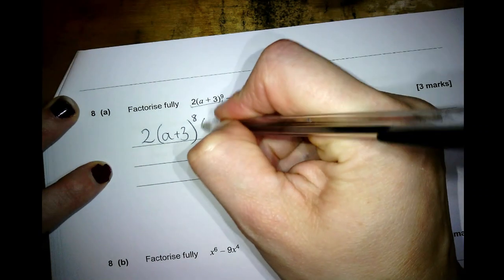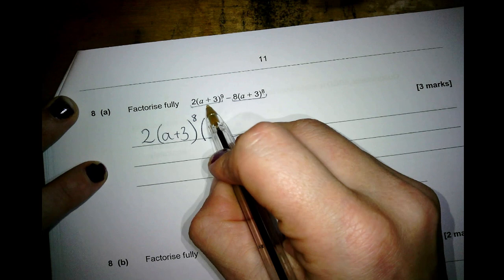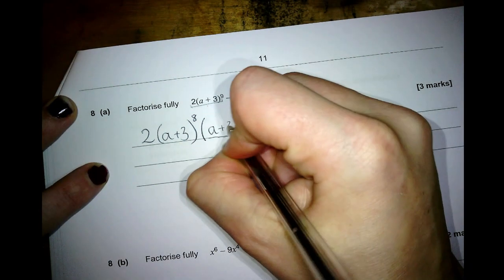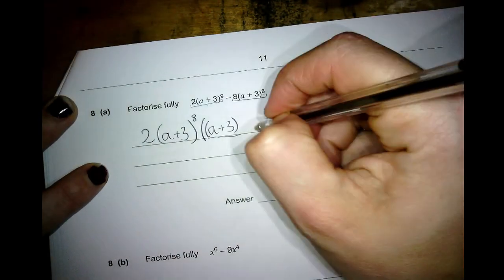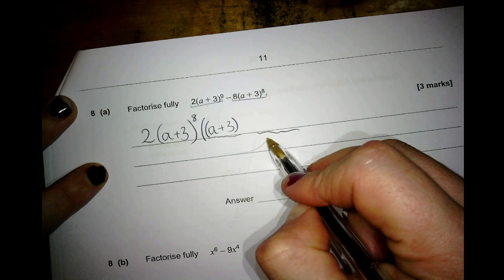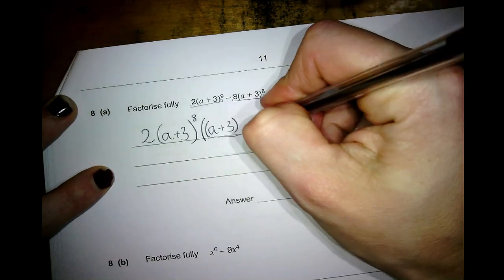I'm now going to think, what would I need to have here? So when I multiply, I get 2a plus 3 to the 9. Well, I just need another a plus 3. I can put it in brackets, but I don't need to. And I'm going to think, what would I need to have here? So when I multiply, I get 8a plus 3 to the 8. Well, I'd need a 4.